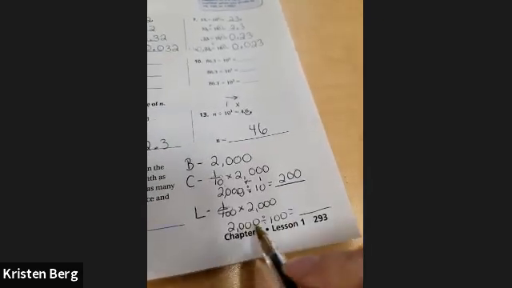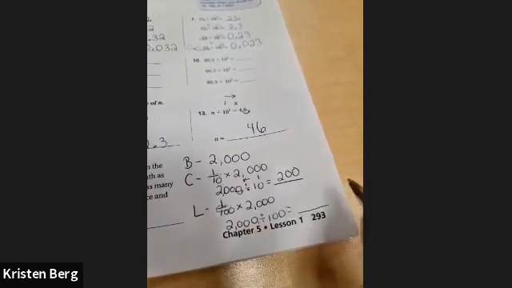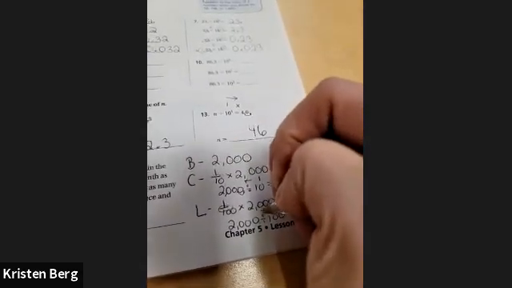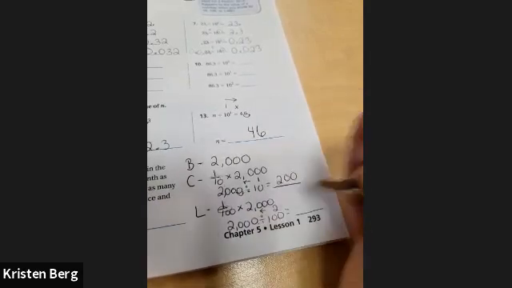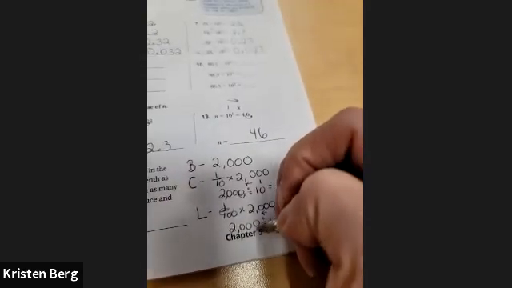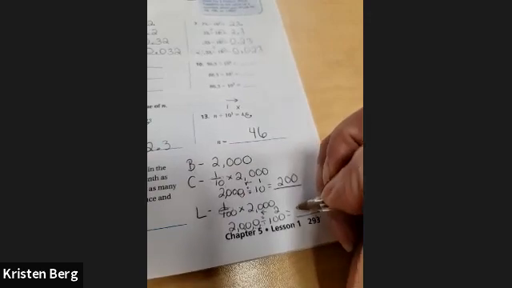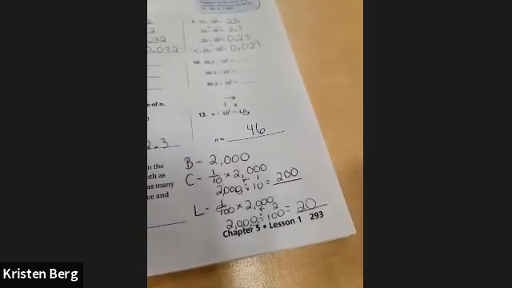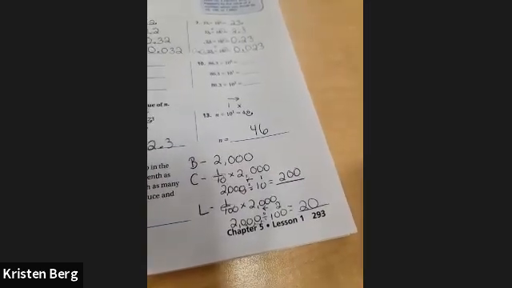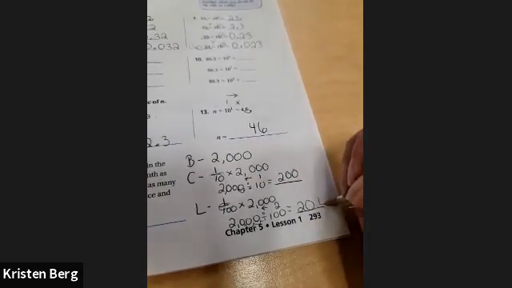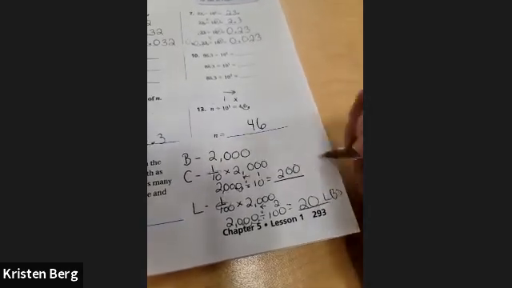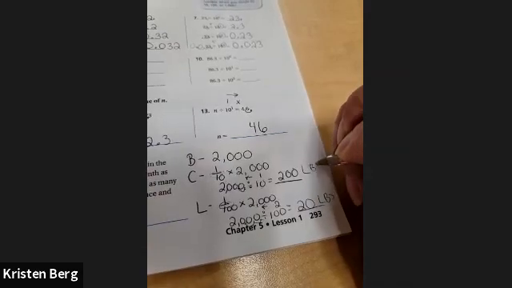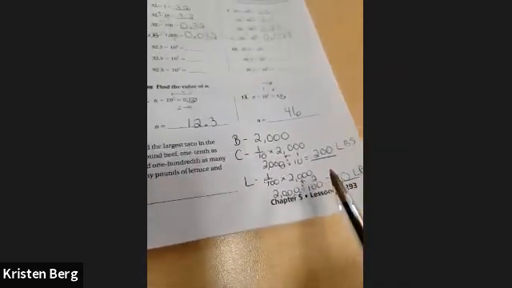Then here, where does your decimal start off? It is right there. You are going to make it smaller by 2 places to find the lettuce. So that means I'm going to move it in 2 places, and that would be 20 pounds of lettuce and 200 pounds of cheese.